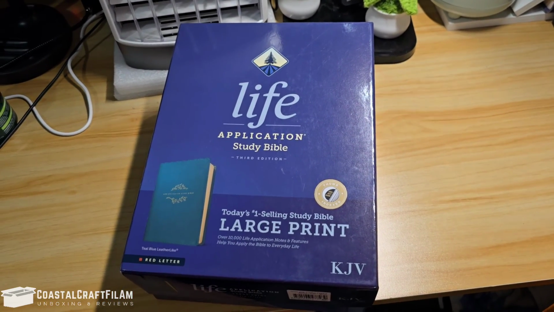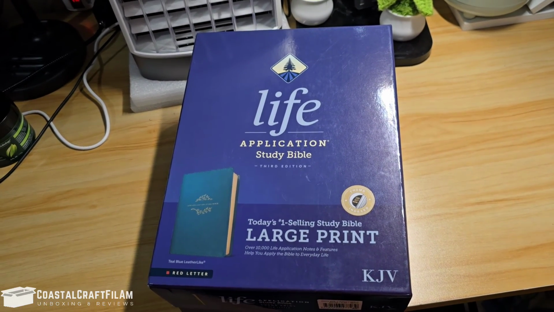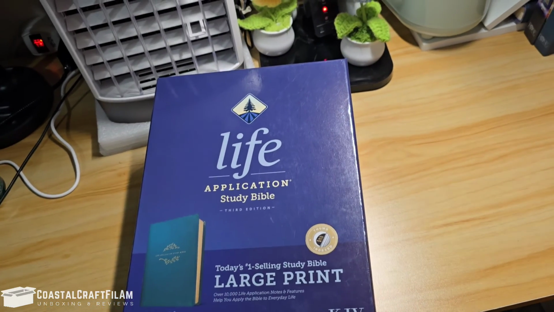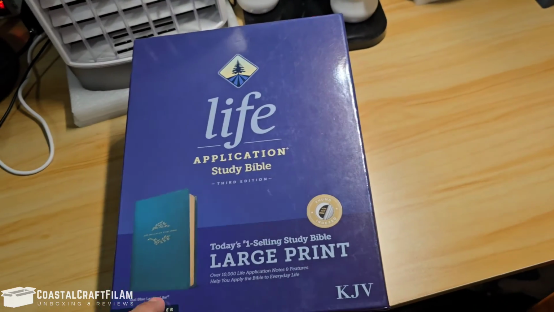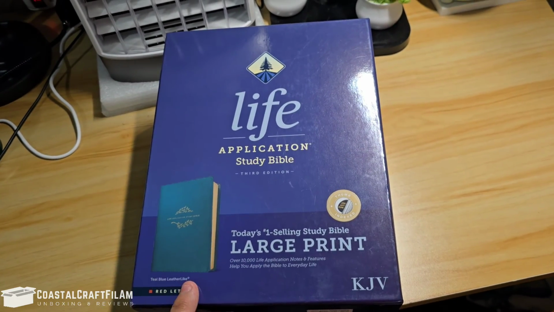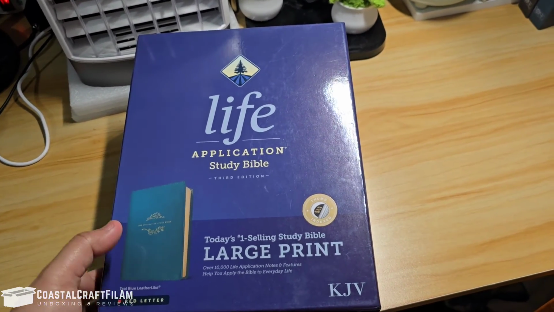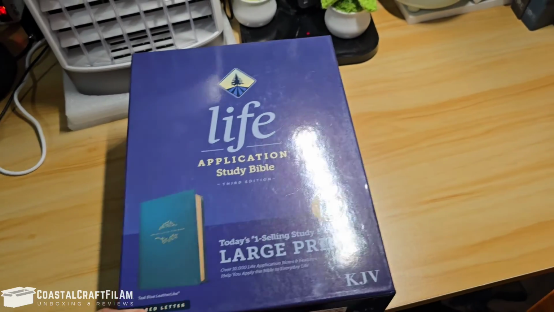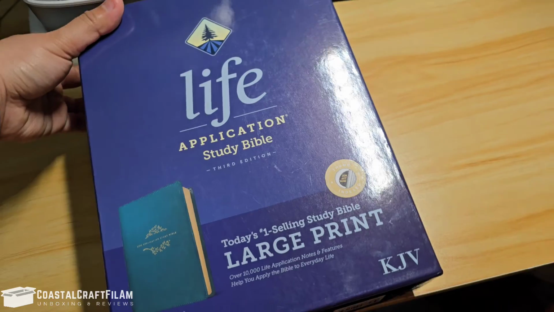Today I'm going to be showing you this KJV application study Bible in large print, and this is also indexed and it has red letters. I got this from christianbooks.com, where you can get the Bible personalized, and this is the teal color that I got. I've actually already opened this book. I just want to show you how it looks.